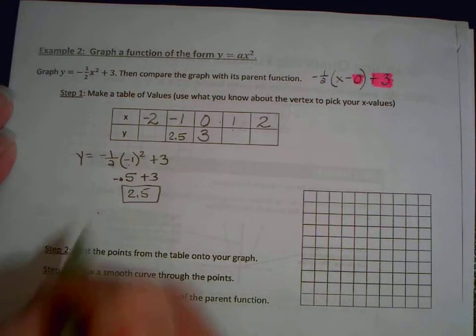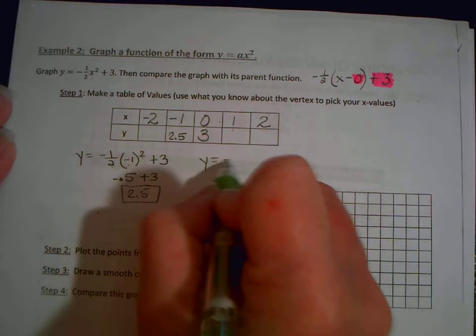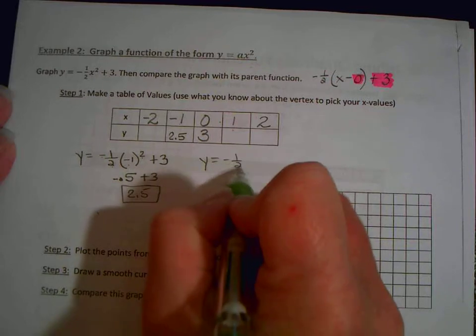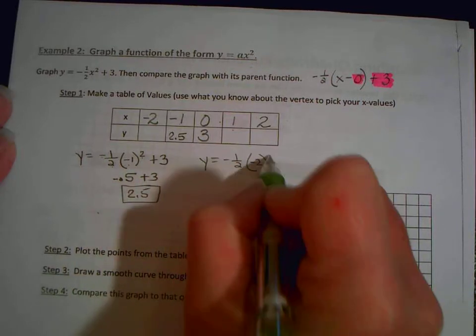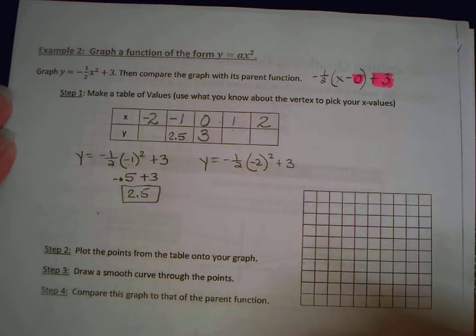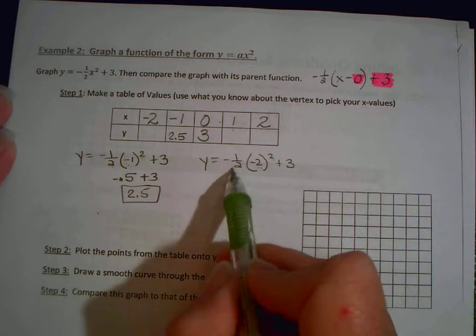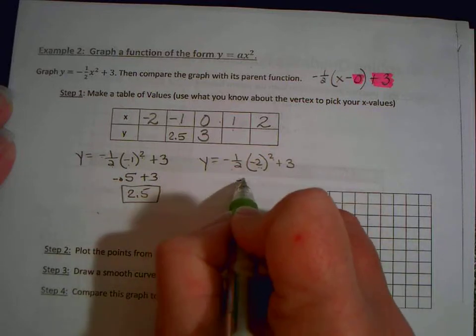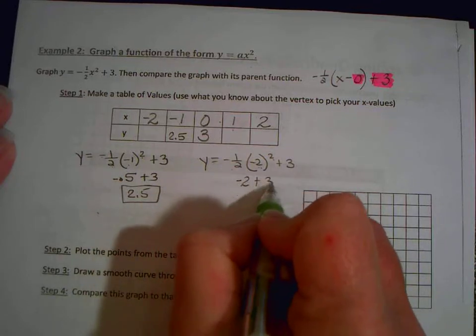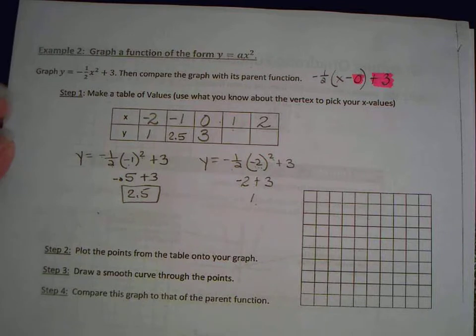Now, when x is negative 2, y equals negative 1/2 times negative 2 squared plus 3. So 2 squared is 4, times negative 1/2. Half of 4 is 2, so negative 2 plus 3 is 1. So when x is negative 2, y is 1.